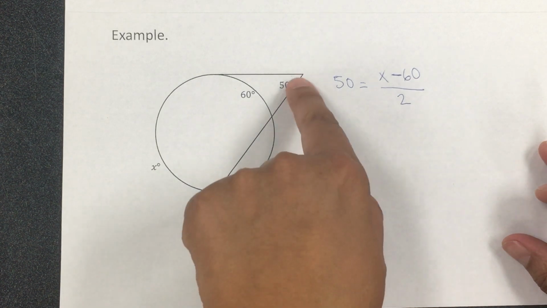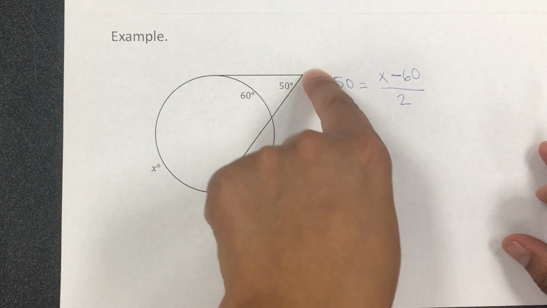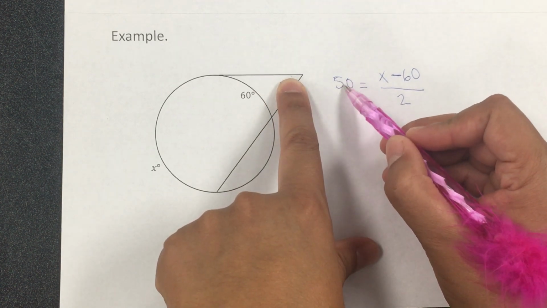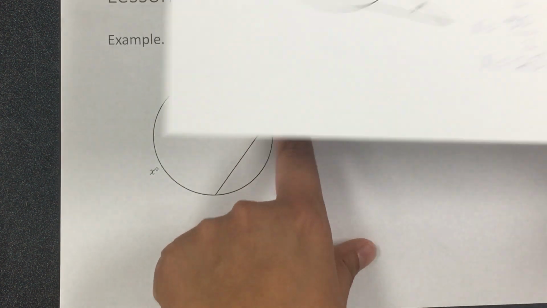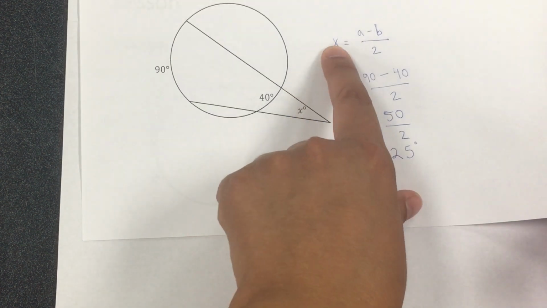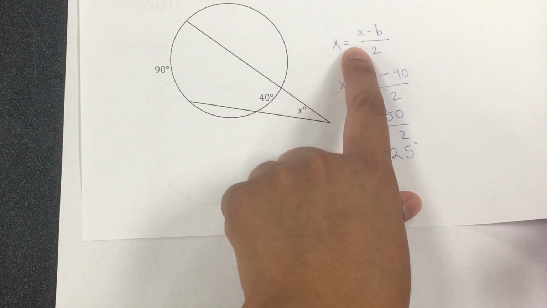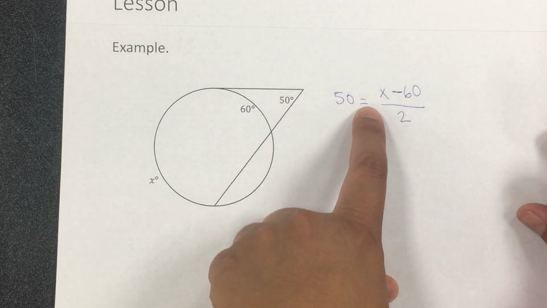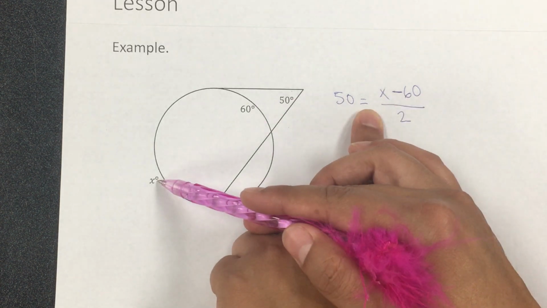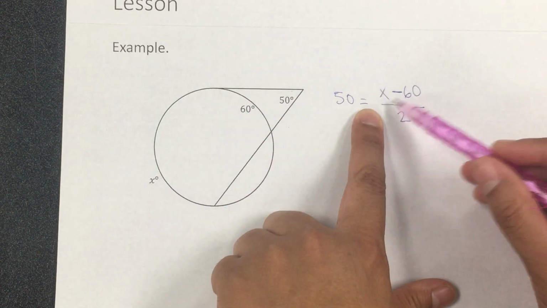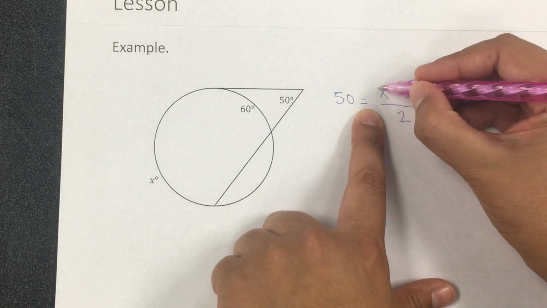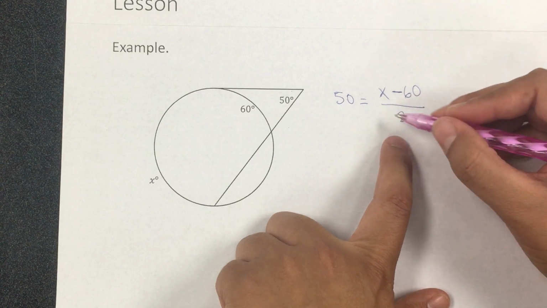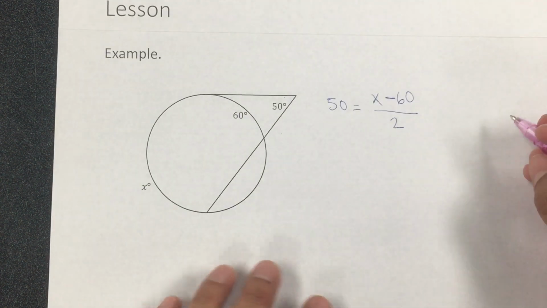So be careful. When we have what I call the point of the cone, okay, that's what goes outside alone. In the previous one, notice how that was x, and so that was all by itself before the equal sign. Okay, so that goes out first, equal, and then the bigger arc minus the smaller arc, and divided by 2. Since we cannot really subtract x minus 60, what we're going to be doing is canceling to solve and figure out the value of that x.